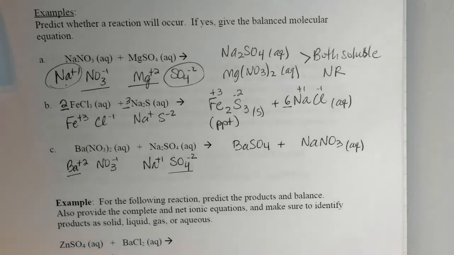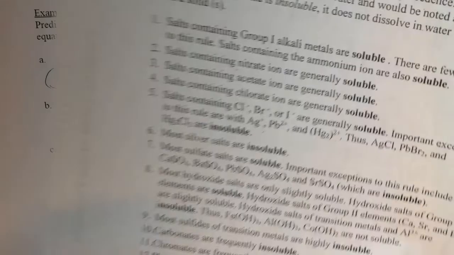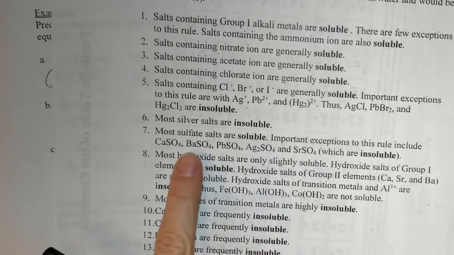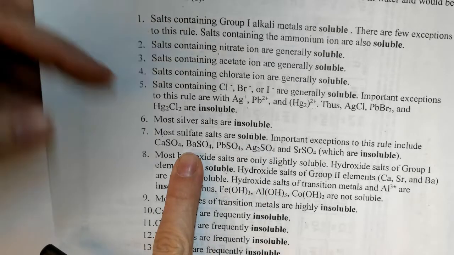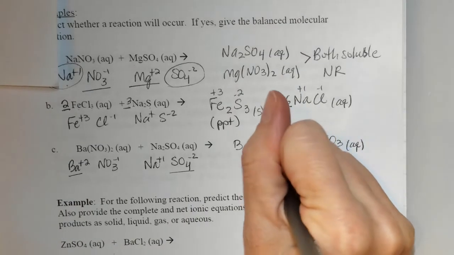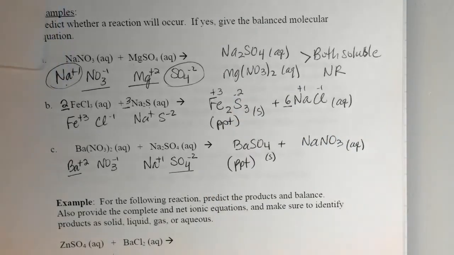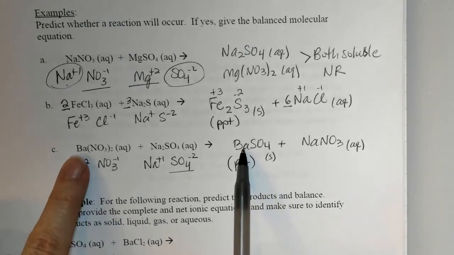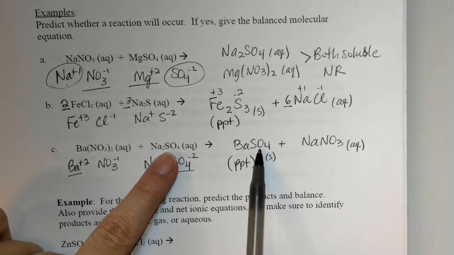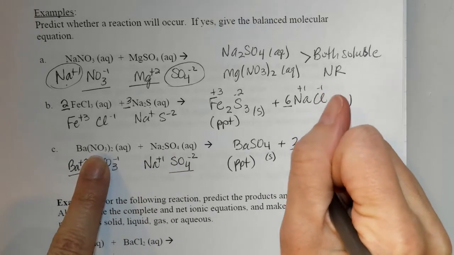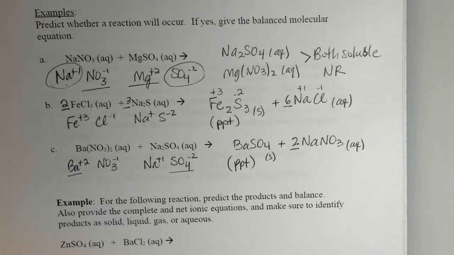So let's check the sulfate with the barium. What it said here was that most sulfates are soluble, but barium is an exception. Barium is insoluble. So that would be our precipitate, the barium sulfate. That would form our insoluble solid. Now, to balance, one barium on each side, one sulfate on each side, but I've got 2 sodiums and 2 nitrates on the reactant side, so I need a 2 in front of NaNO3 on the product side.